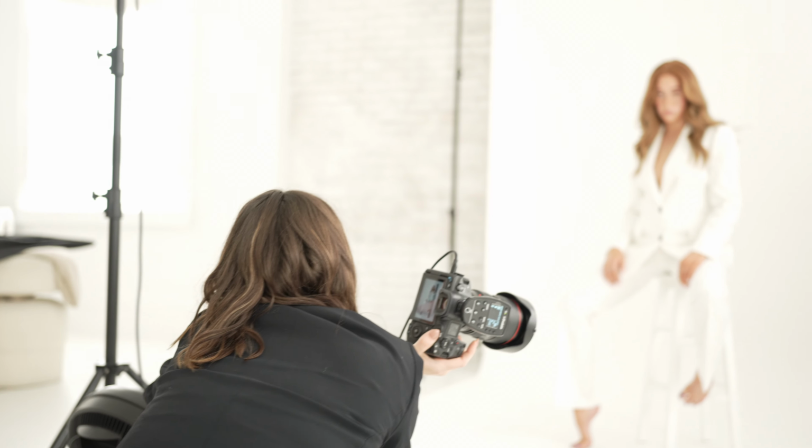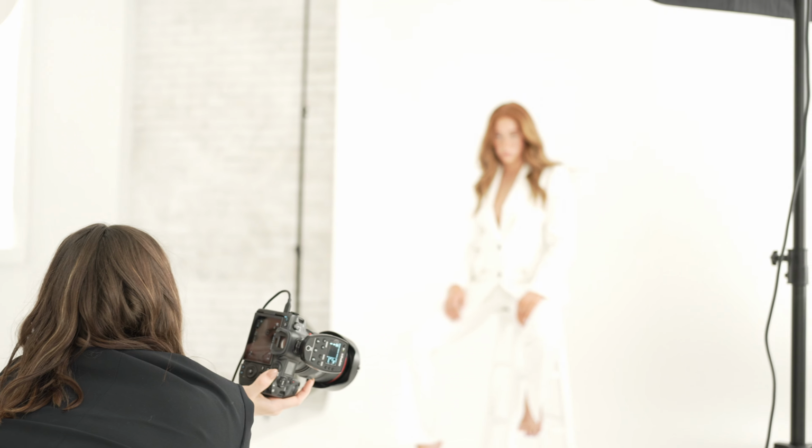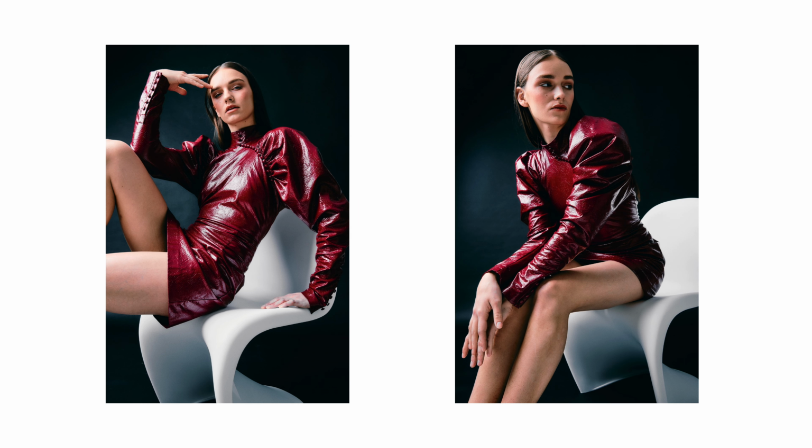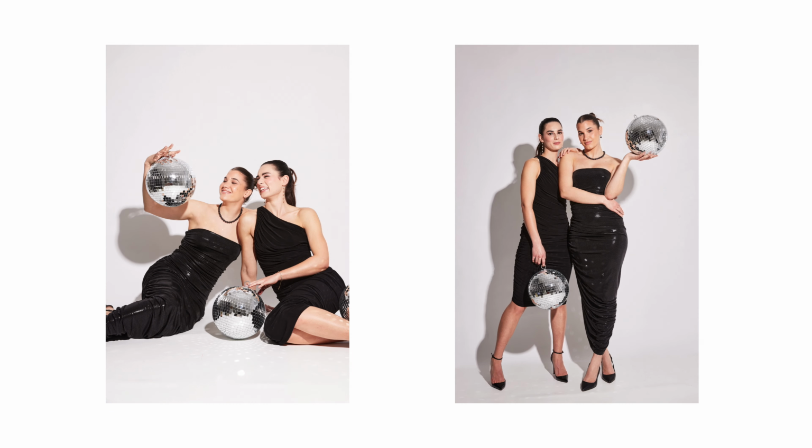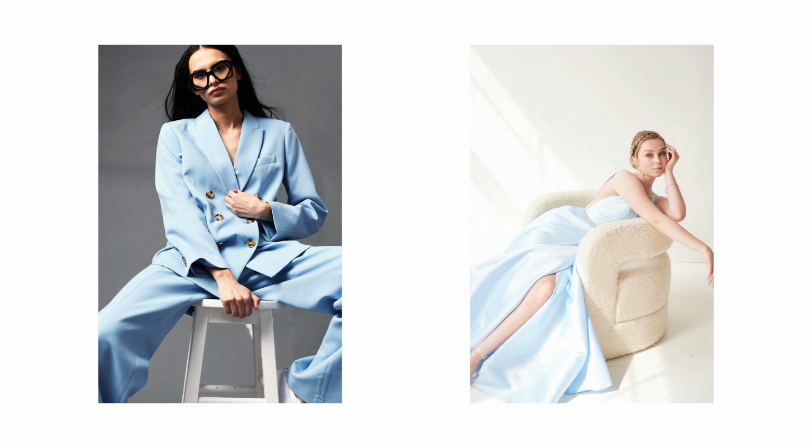Now let's talk about props. Using props while shooting studio photography can help with posing and can also add interest and personality to your photographs. Oftentimes I will use stools, ladders, apple boxes, and a variety of different chairs to switch up the posing during a photo shoot. These types of props can also relax your subject and create poses and shapes that otherwise you wouldn't be able to achieve.